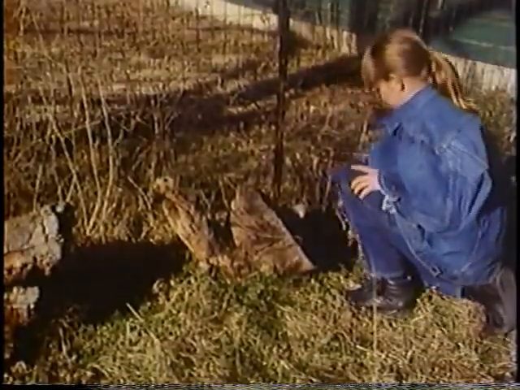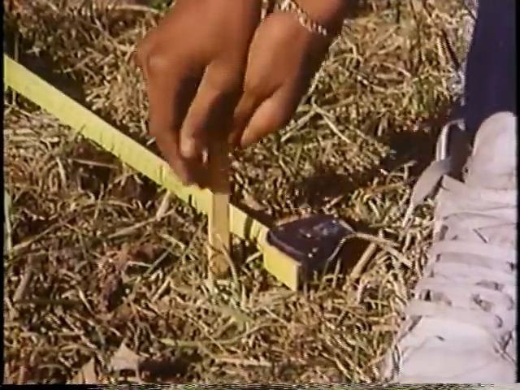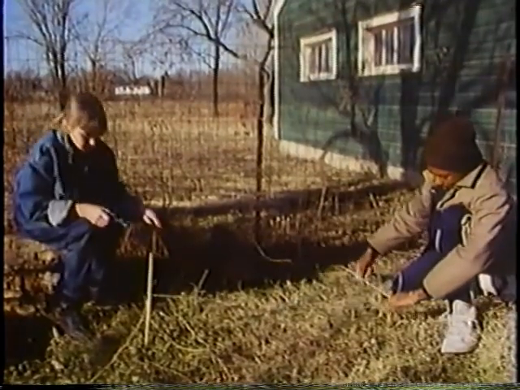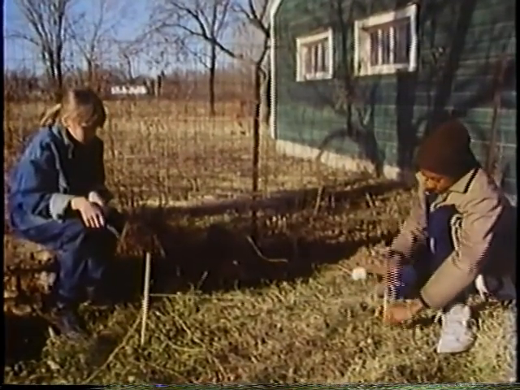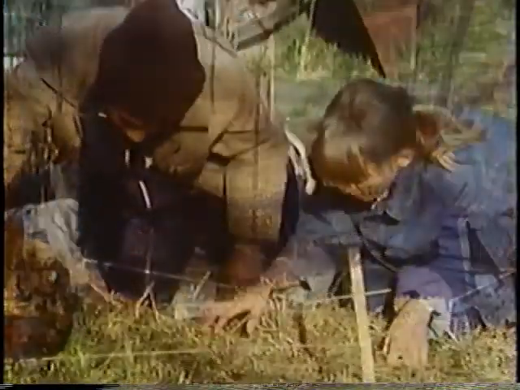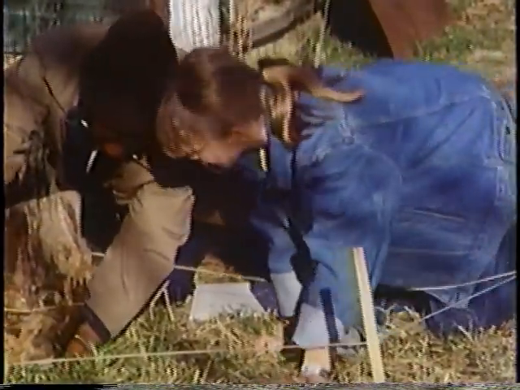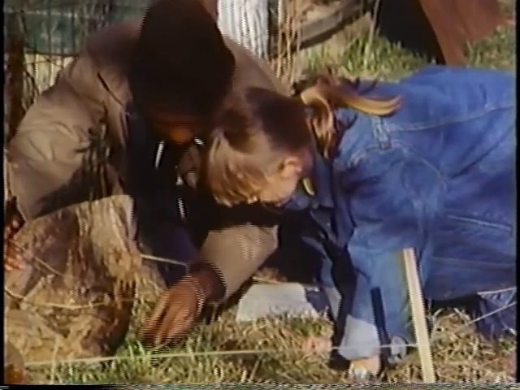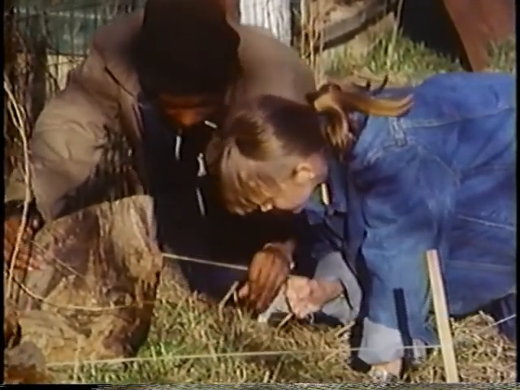The second quadrat includes this log. They'll check under the log. You should check every inch of the quadrat.